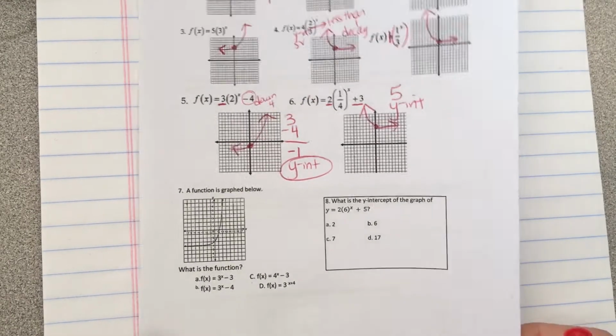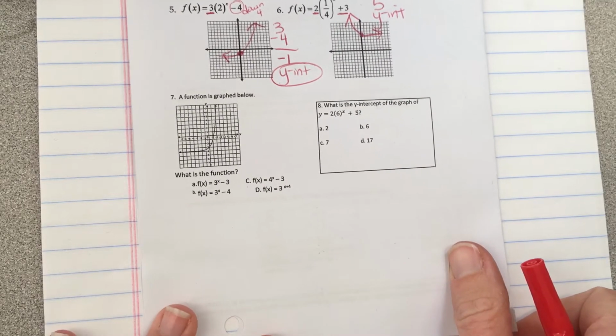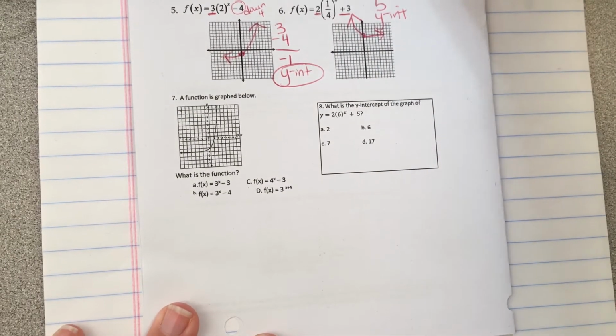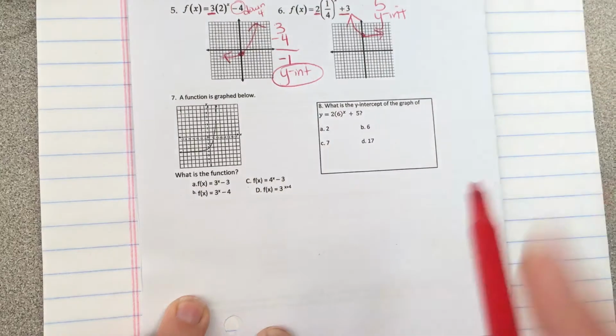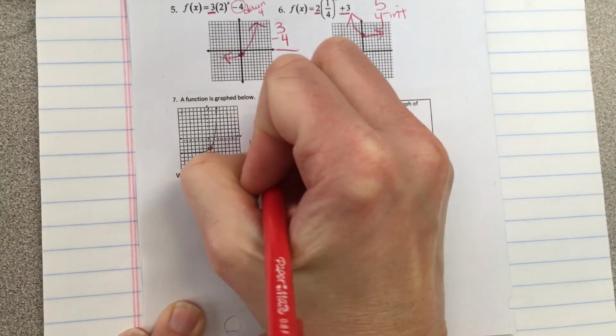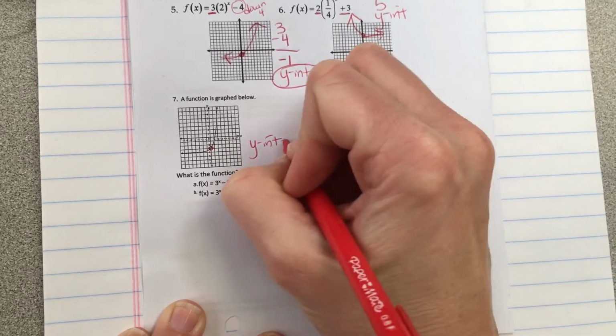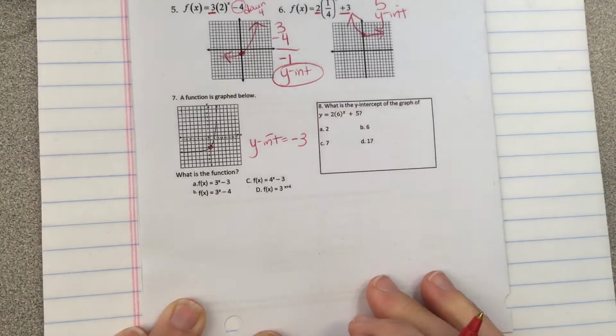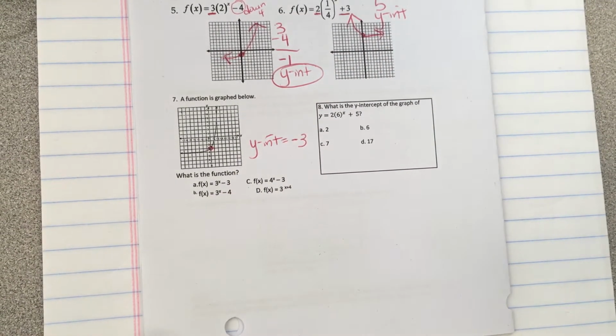All right, number 7, a function is graphed below. What is the function? What's the y-intercept of that graph? Okay, the y-intercept is -3. Okay. All right, if I look at A, what's the y-intercept?